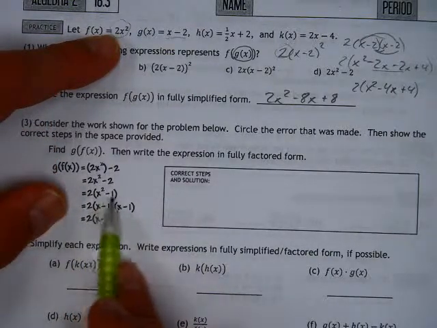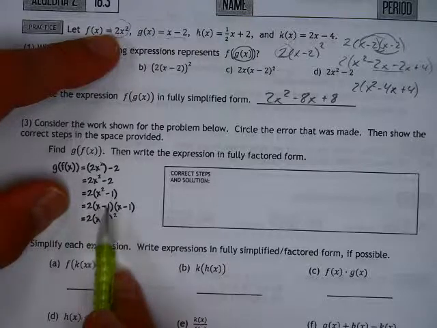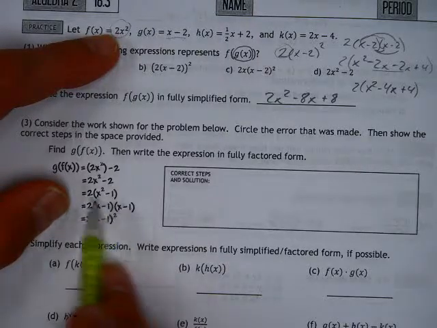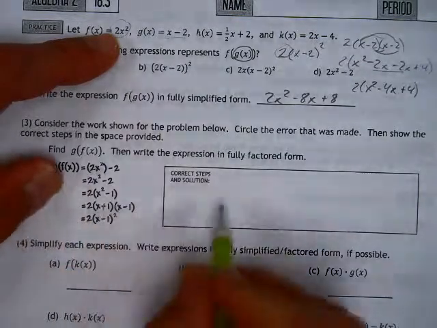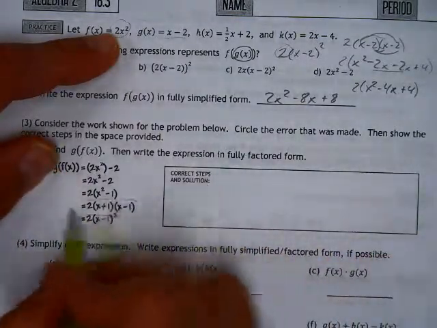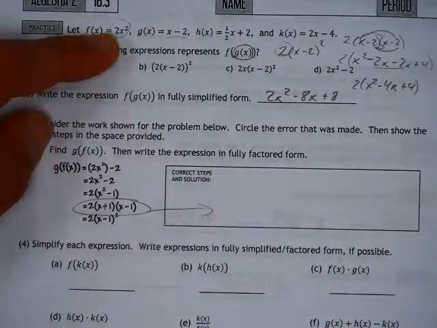And this should look familiar and factorable. The difference is instead of factoring to this, it should be factored to conjugates. So really, that's the only difference. And the correct steps and solutions basically means that is your solution.